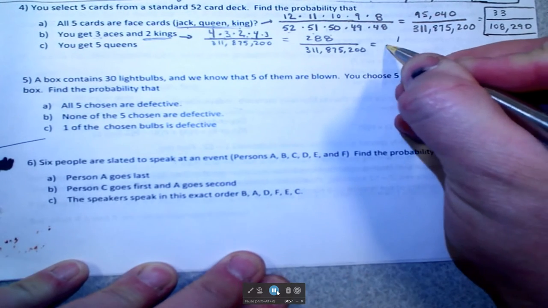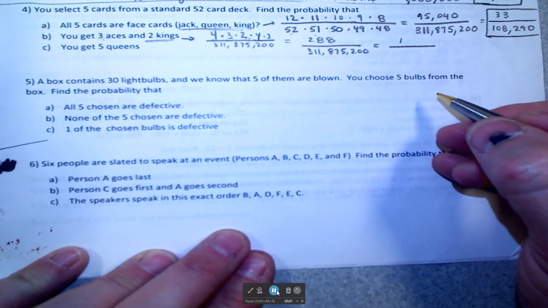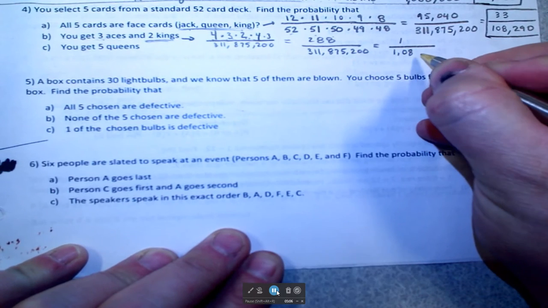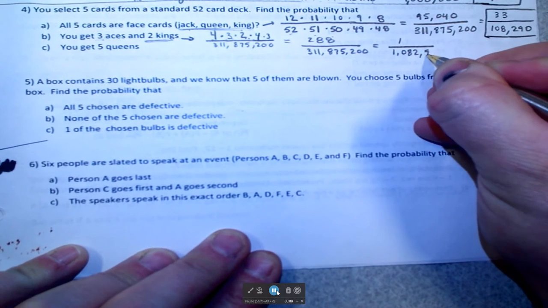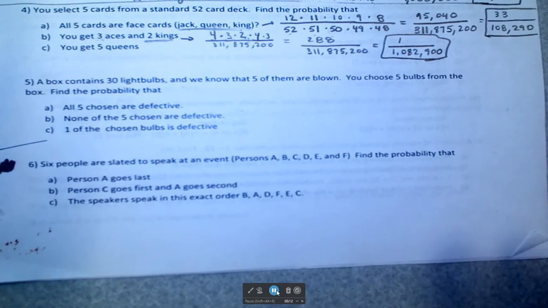And that reduces to 1 over 1,082,900. I think I missed a 0 at first. Okay, that should be right. That looks good. So there's our answer to that one.